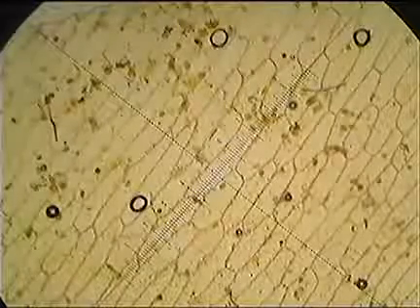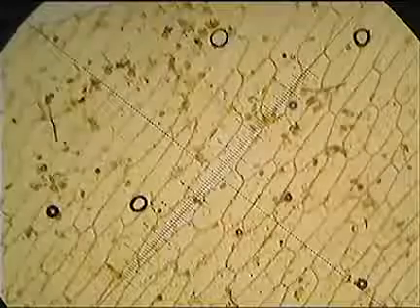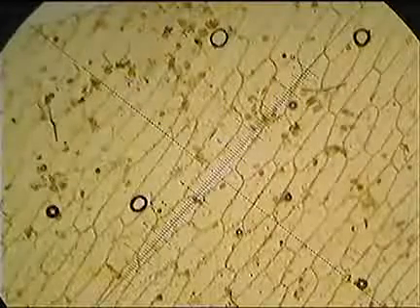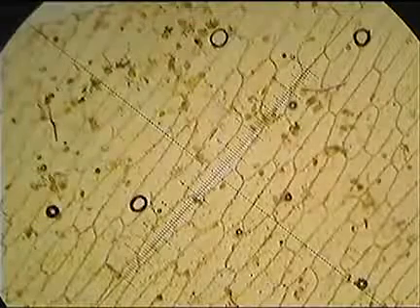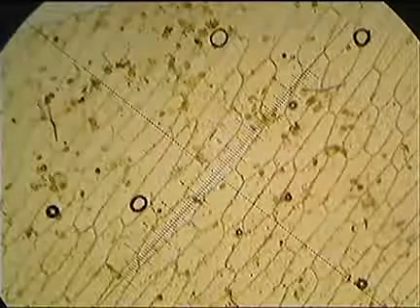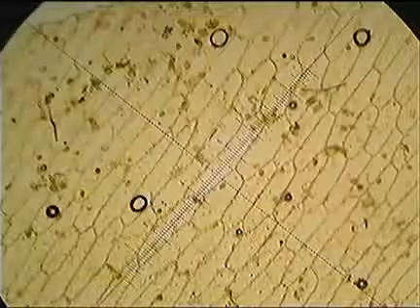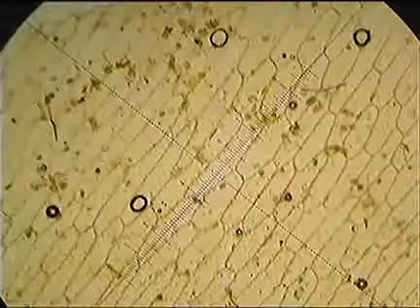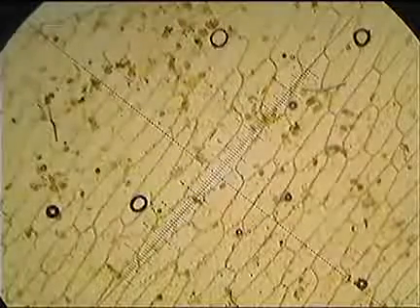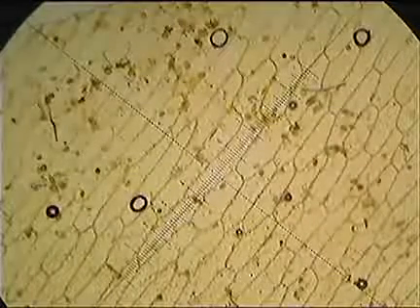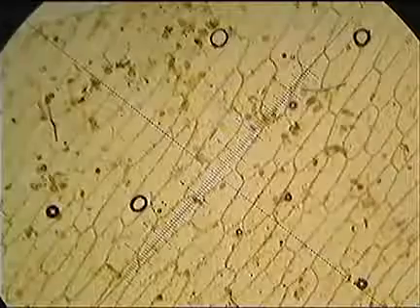We first have to calibrate our eyepiece graticule, the scale that we always see that's in the eyepiece, to an actual physical distance. So we use that little miniature ruler, the stage micrometer, and once we've calibrated it, we can then use the eyepiece graticule, the thing in our eyepiece, to measure the actual distance of cells, as long as we're doing it at the same magnification.